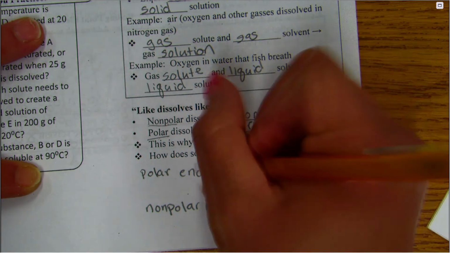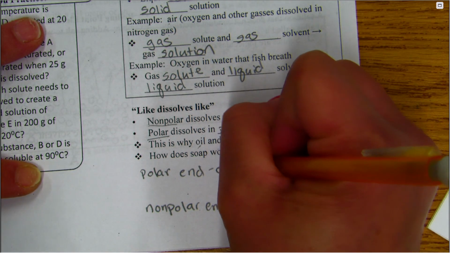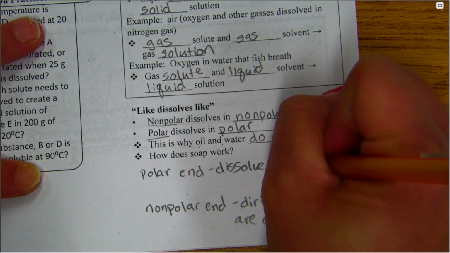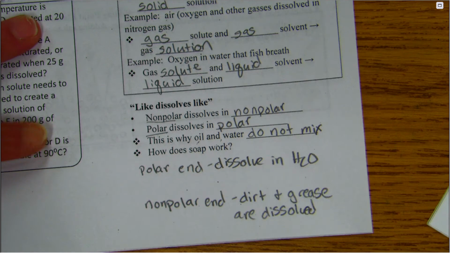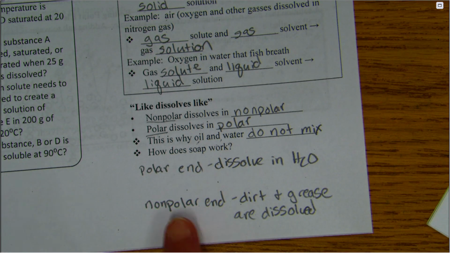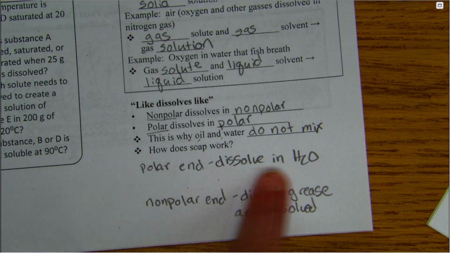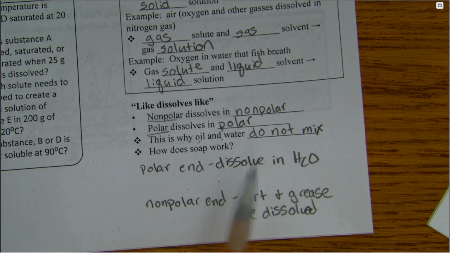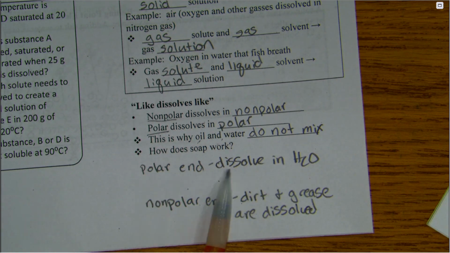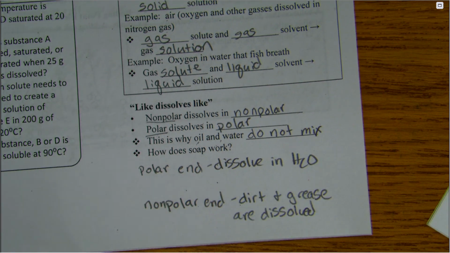And the polar end is going to dissolve in the water to remove the soap from your hands. So we have the nonpolar end that removes the dirt and grease, and then when you run your hands under the water, the soap washes off because the polar end of the soap dissolves in the water, removing it from our hands.